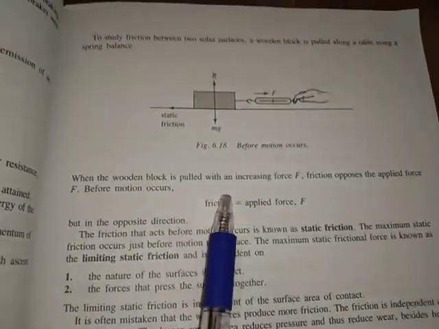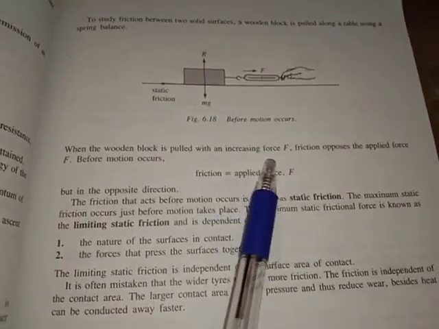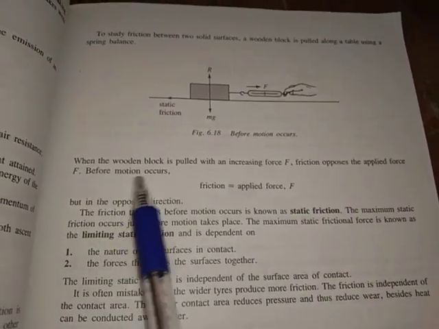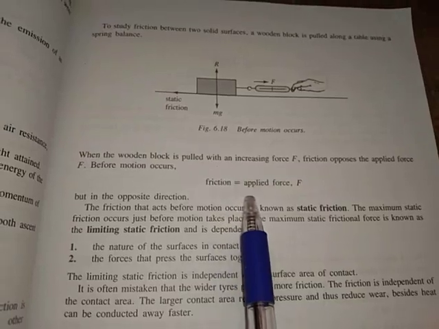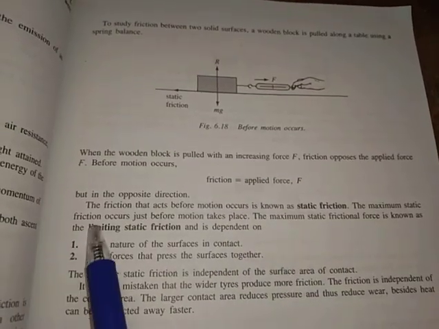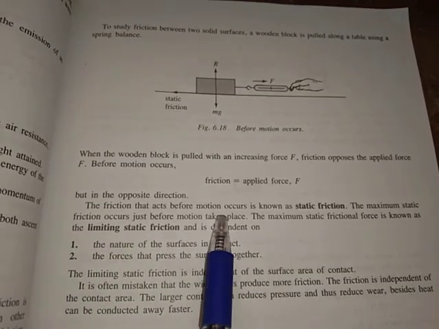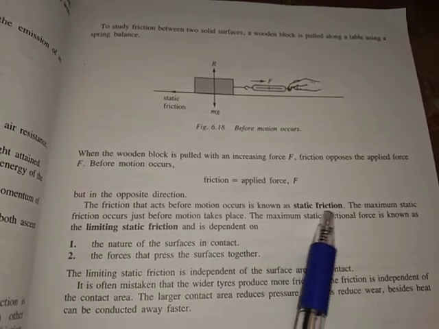When the wooden block is pulled with an increased force F, friction opposes the applied force F before motion occurs. Friction is equal to the applied force but in the opposite direction. The friction that acts before motion occurs is known as static friction.